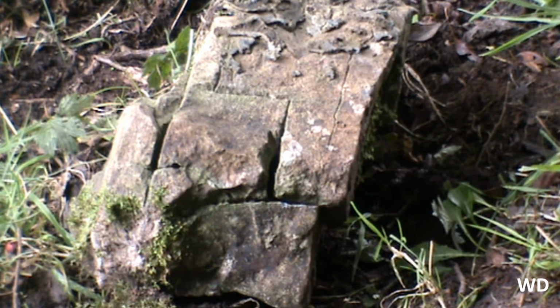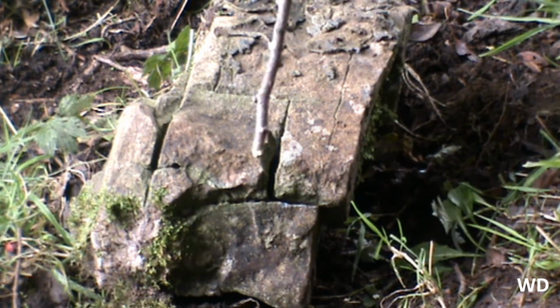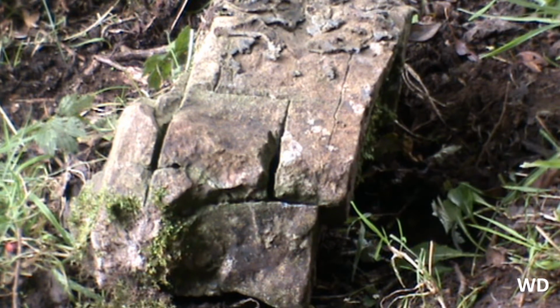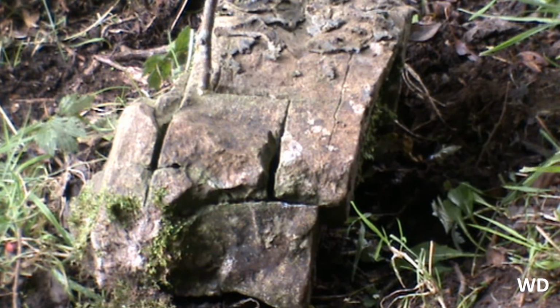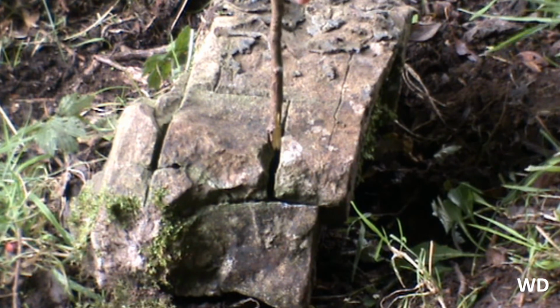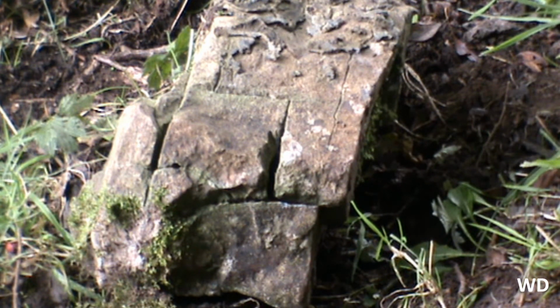So what happens is water, because it rains a lot, or even if it doesn't rain a lot, gets into these cracks. So even if it's a little dent or a little indentation, water will seep into this crack. Then what happens overnight, that water will freeze.